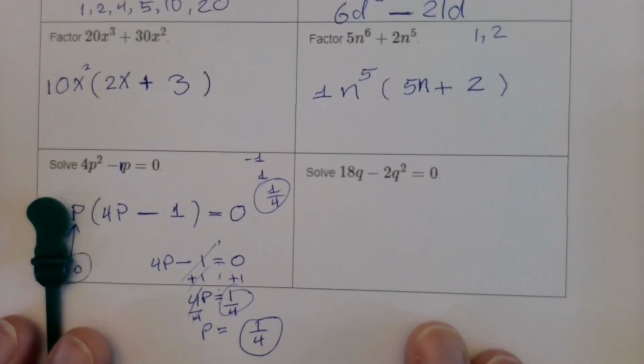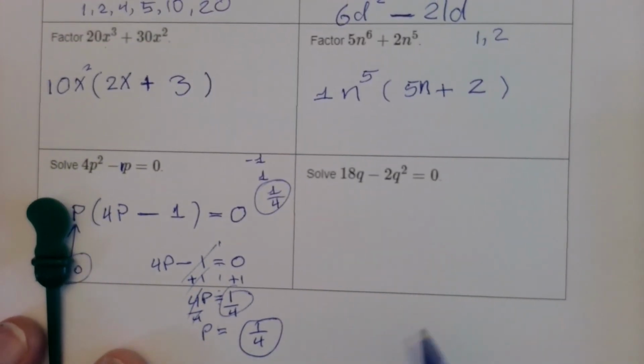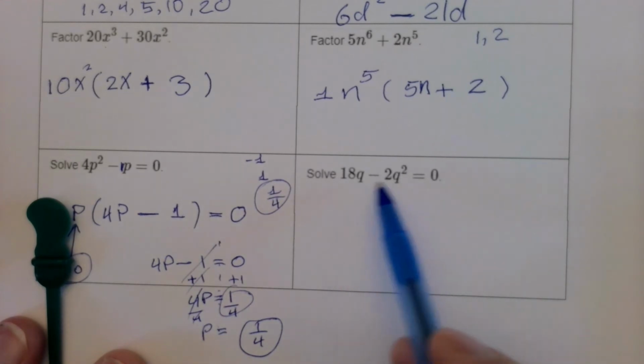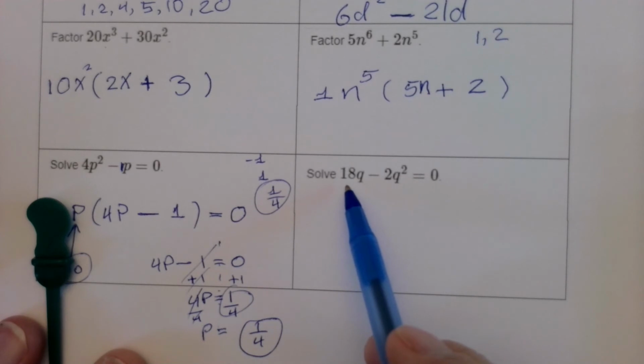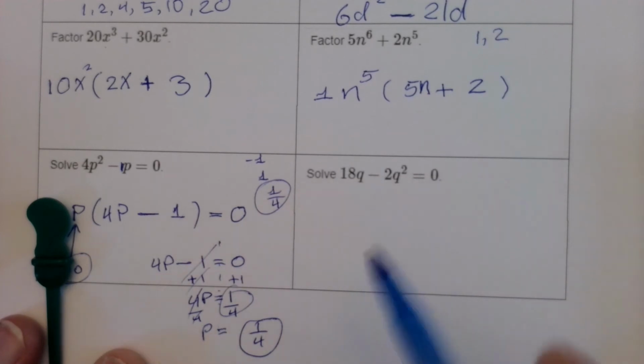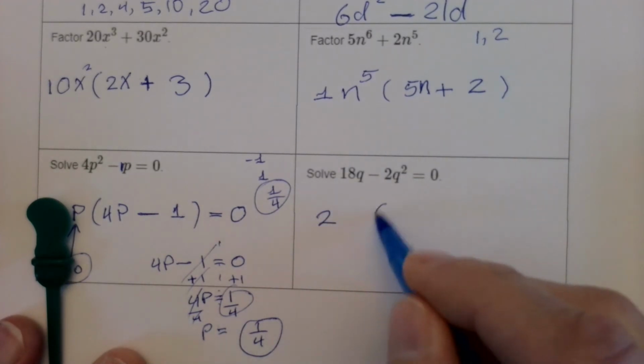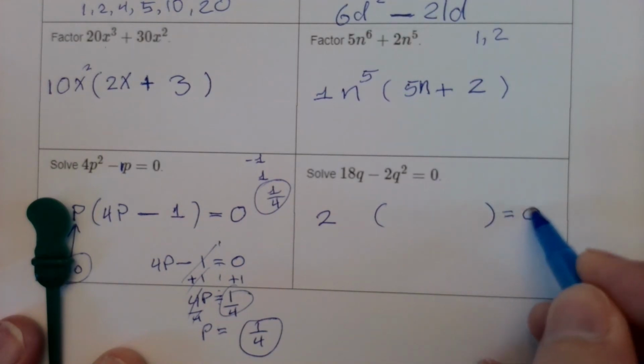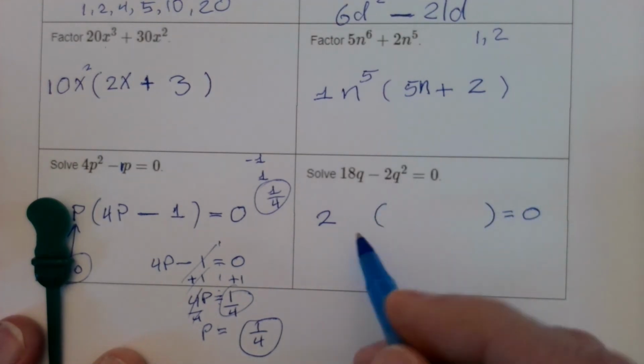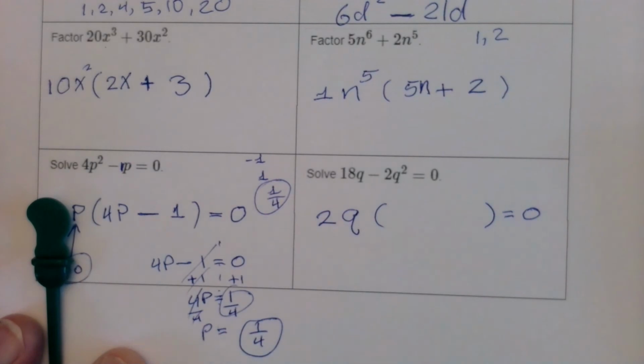18q minus 2q squared equals 0. This is the smaller of the two coefficients. Does 2 go into 18? It does. Well, then 2 is the greatest common factor. So out comes a 2, and out comes, yes, they both have at least one factor of q. So outside I have 2q.